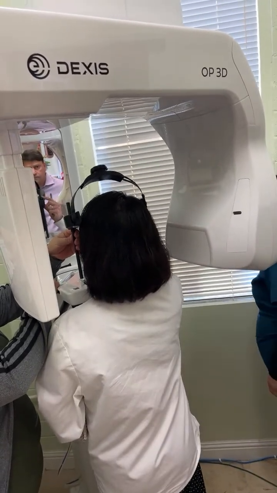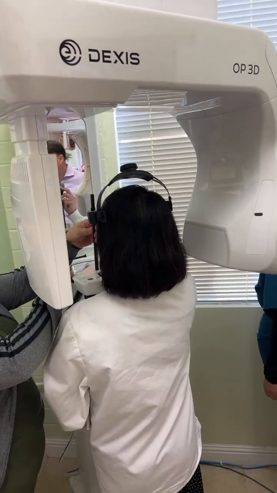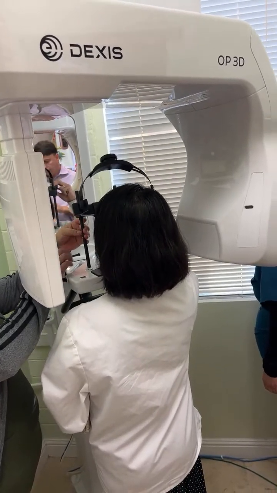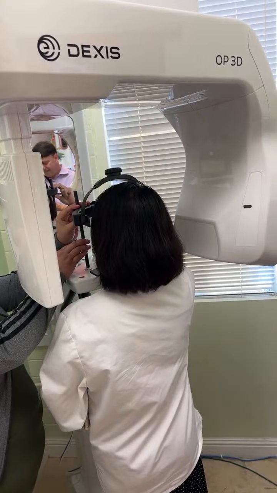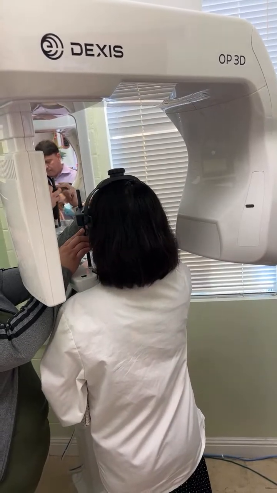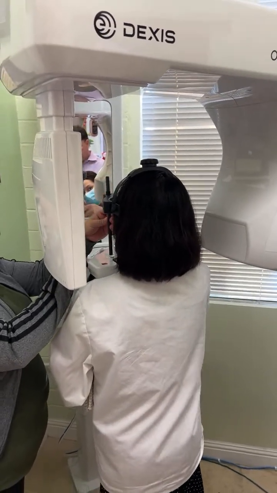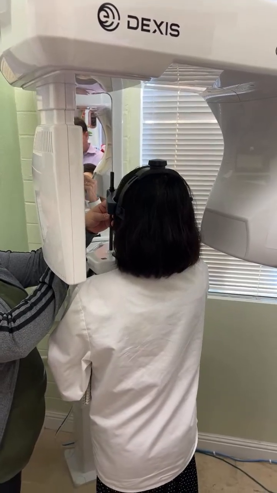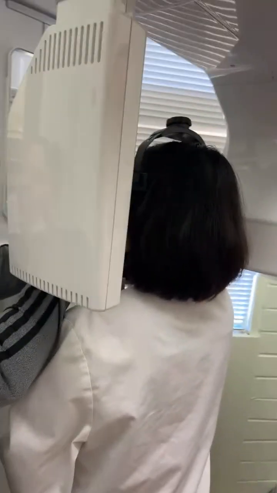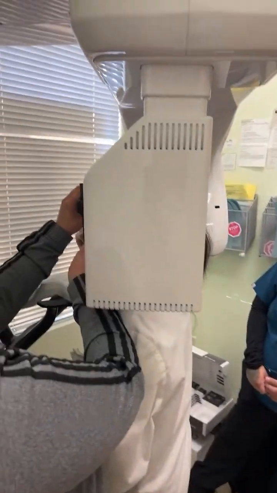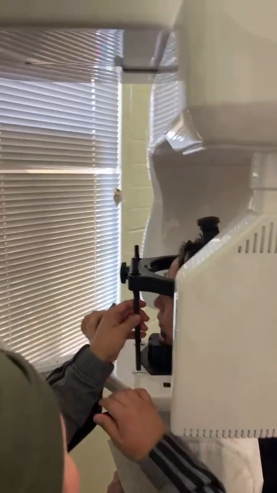First, move this one first. Move this one down. Make sure it's parallel, right line, yeah, and then pull that. As long as it's in your eyes. It's supposed to be in your low forehead, right? Yeah, it has to be in your forehead.